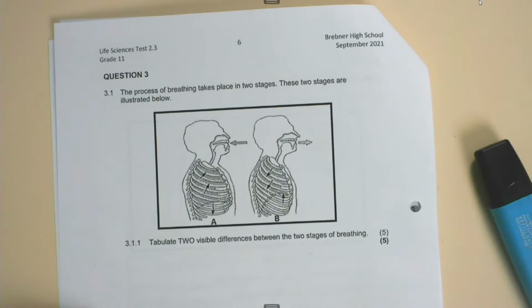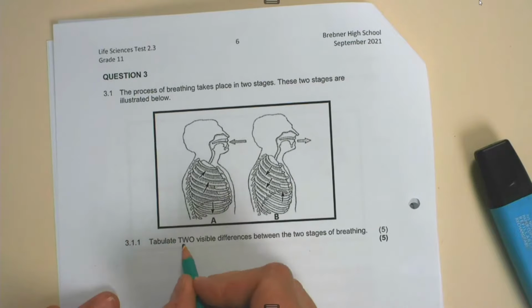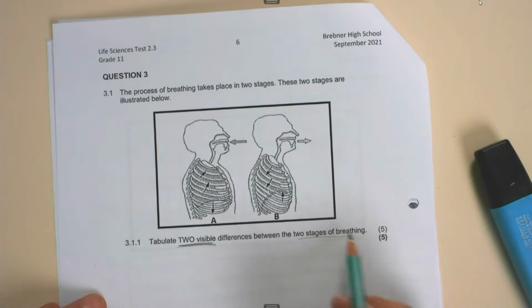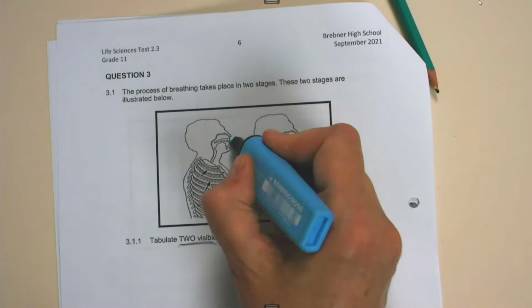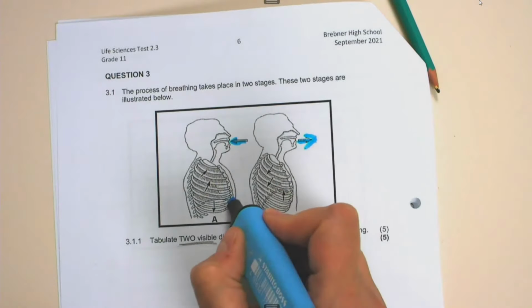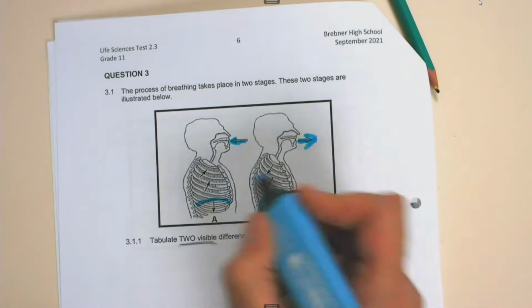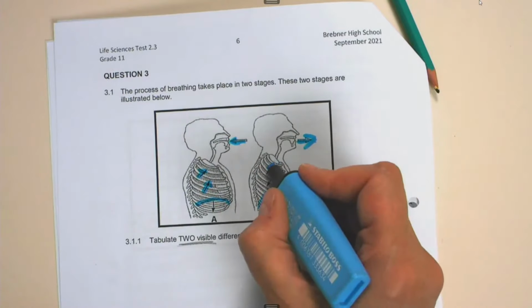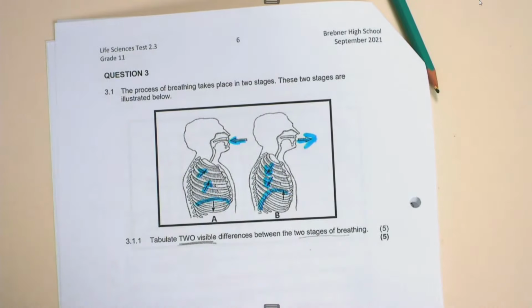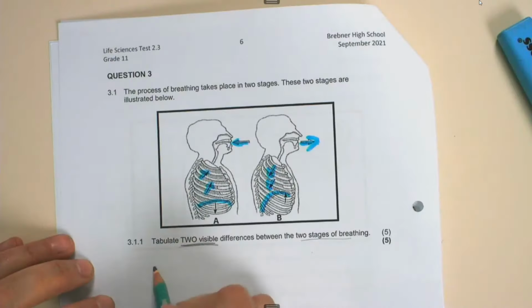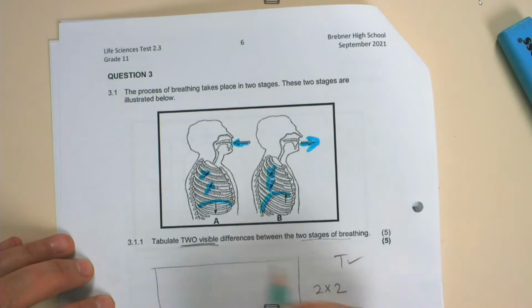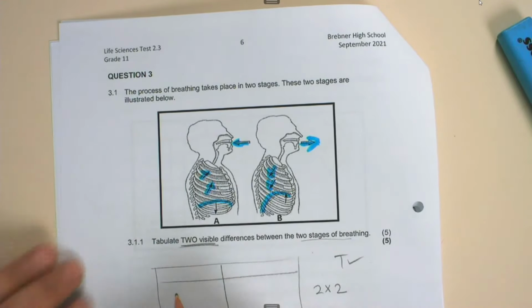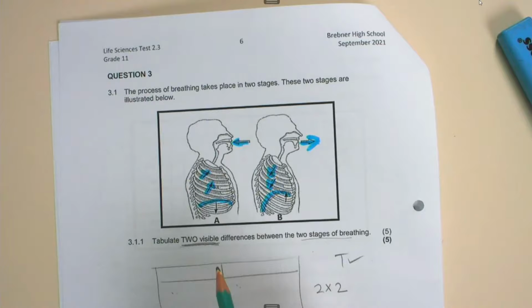Okay, inhalation, exhalation, and there they say, tabulate 2 visible differences between the 2 stages. Things that you can see here. So things that I can see is air is going in, air is going out. There's the diaphragm shape. I can see size of thoracic cavity decrease or increase. So it's very important. It must be a table. Obviously, you will get a mark for the table, and then I guess it will be 2 times 2. 2 things here, 2 things on this side, 2 things on that side. But the important thing is it must be visible.